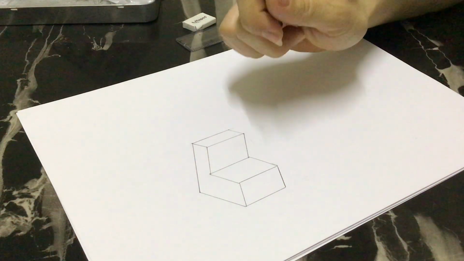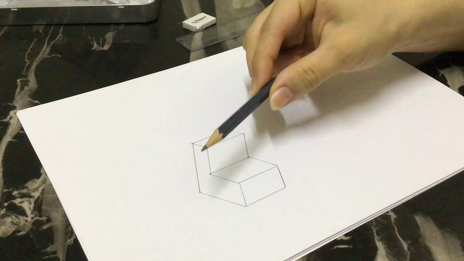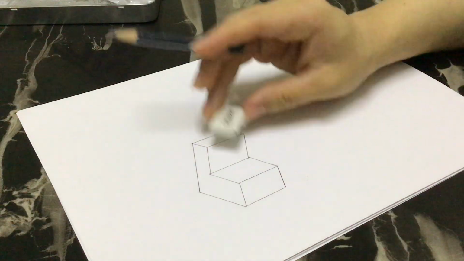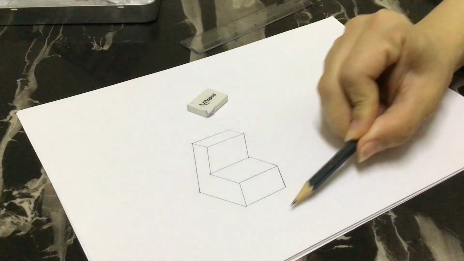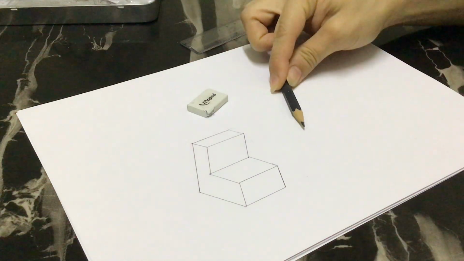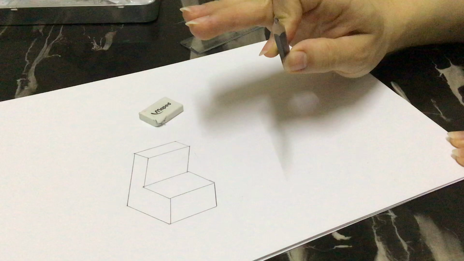You need to understand that you're not going to use any tools. You're going to use only your pencil and your eraser in case you need to remove some lines. So this is the sketch that we need to start with, or we need to have a drawing similar to it with only a freehand sketch without a ruler.